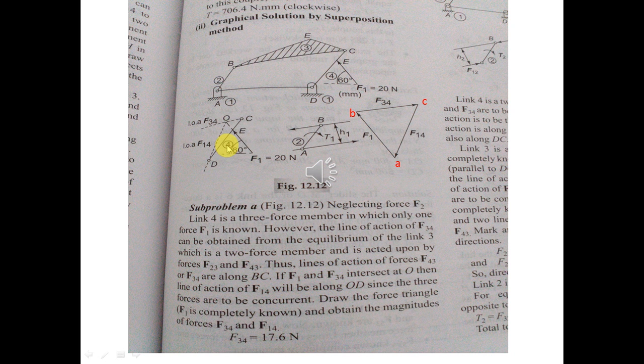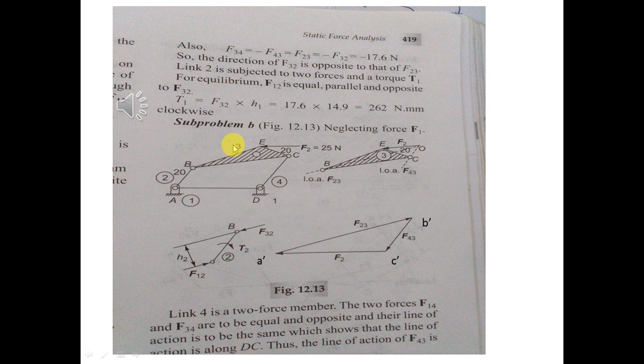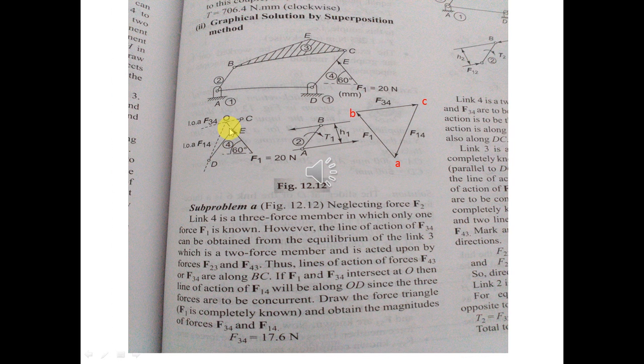So I repeat again, draw DC parallel to this link, in other words, it's a free body diagram of link 4, and then mark E, and then extend from E to O, such that this represents the line of action of force F1, that is exactly at 60 degrees as per the given data, 60 degrees from the ground level.